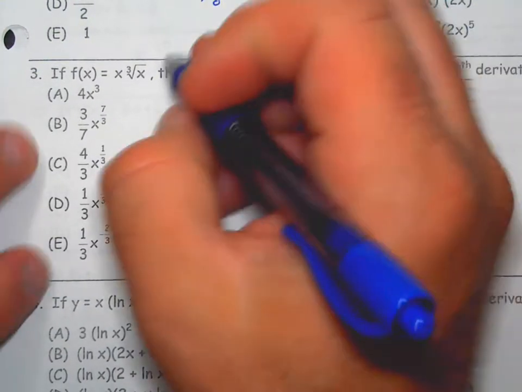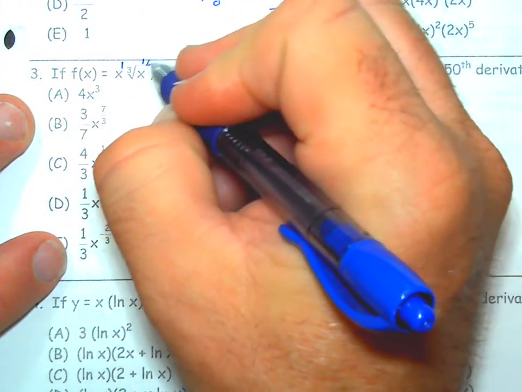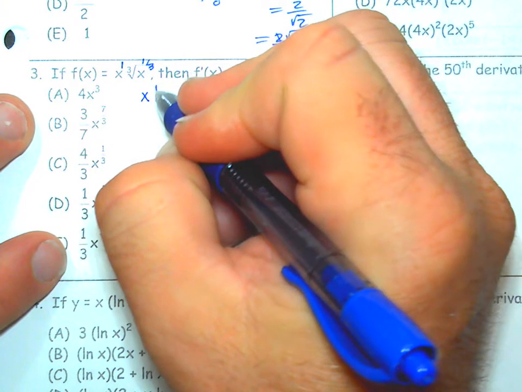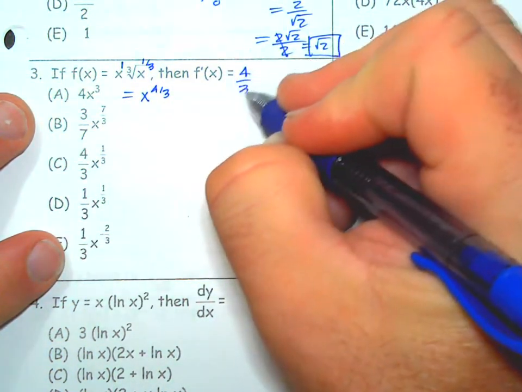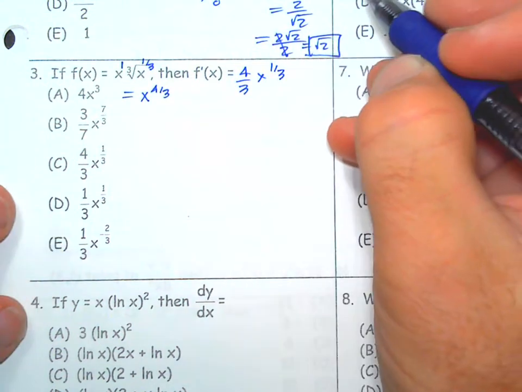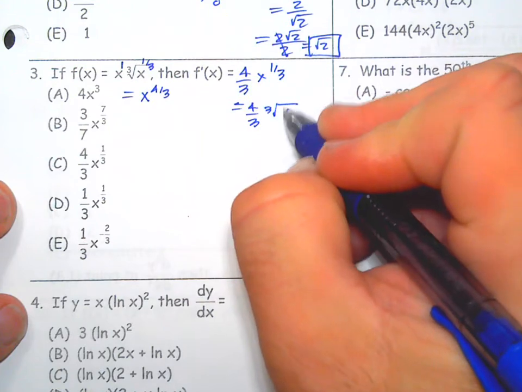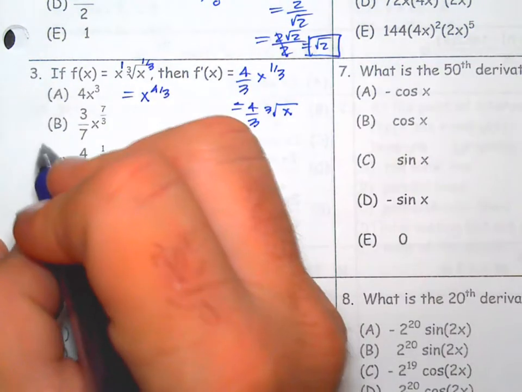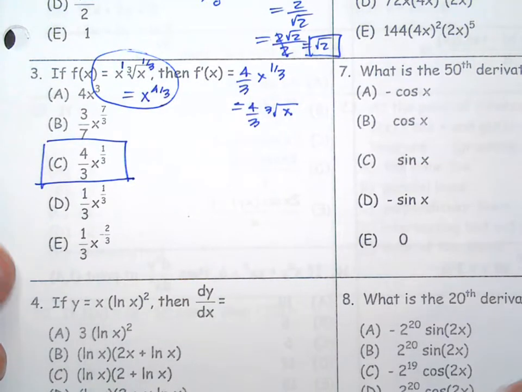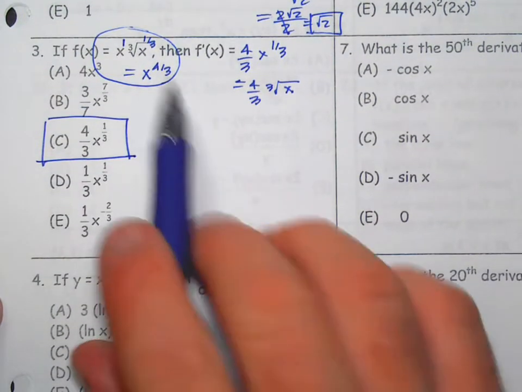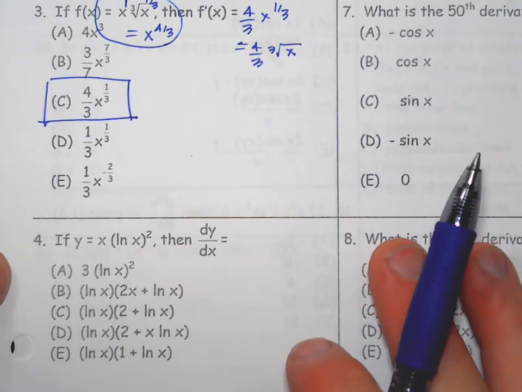Okay, this one right here, I think it would be good to think of this as x to the first and x to the 1/3, and by rules of exponents that's x to the 4/3. So then the derivative is going to be 4/3 x to the 1/3, or 4/3 cube root of x. There it is. So that one was all about just rewriting the original function into something more friendly. Otherwise, if you're going to do product rule with this, that would be horrible. I mean, you should get the right answer, but it's going to be way harder.